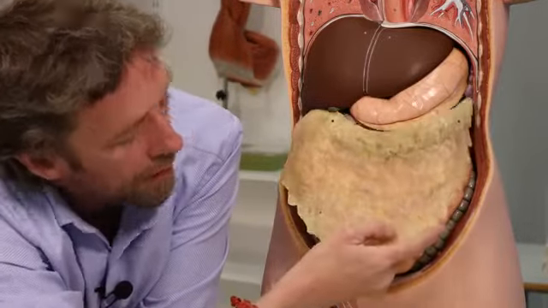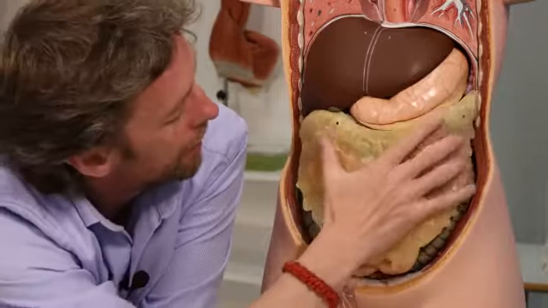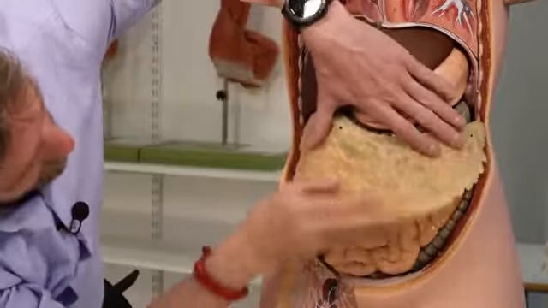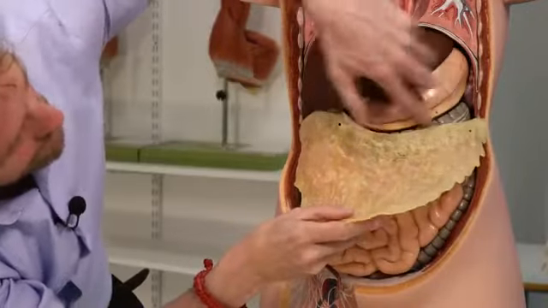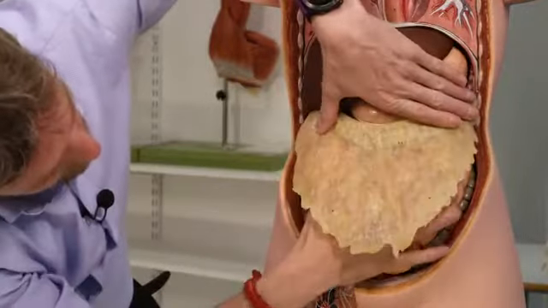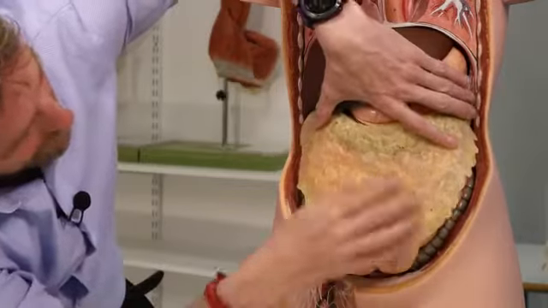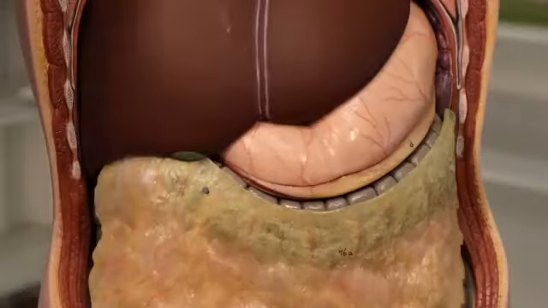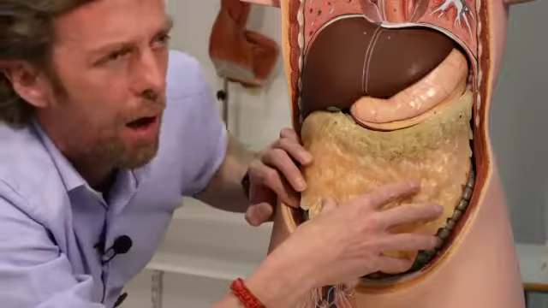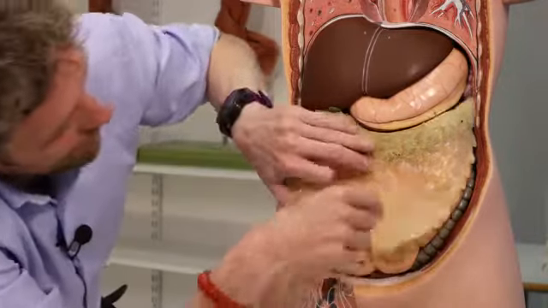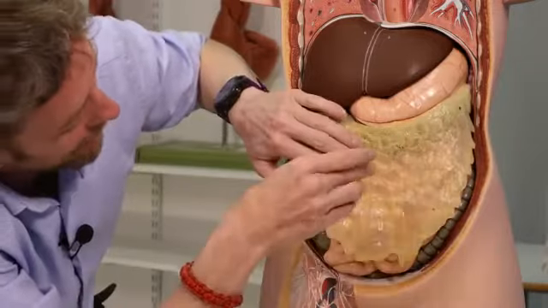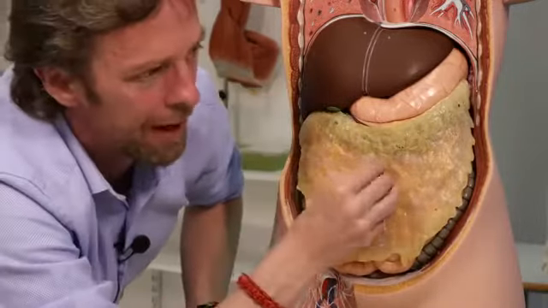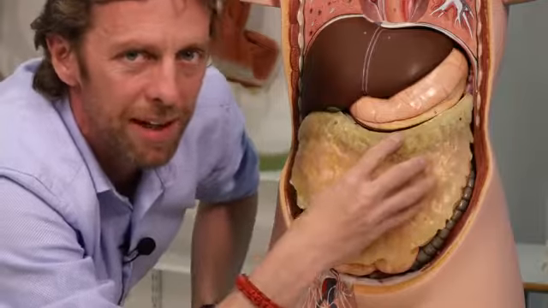This gets called the policeman of the gut. What it does is, it's a connective tissue sheet that's hanging down from the greater curvature of the stomach, and it's covering all of these organs down here. It's layers of peritoneum, it's got fat in it, it's got blood vessels. Its job seems to be that if there is some inflammation in the bowel down here, it will adhere to that inflammation and help prevent it spreading too far.